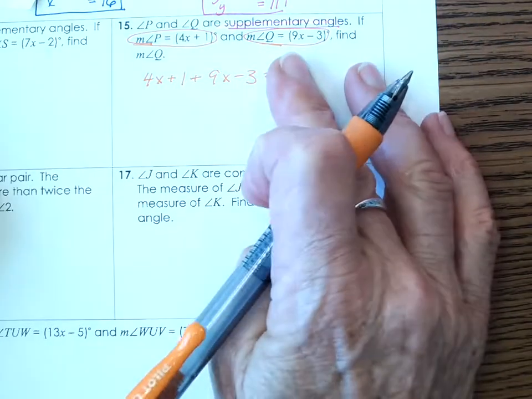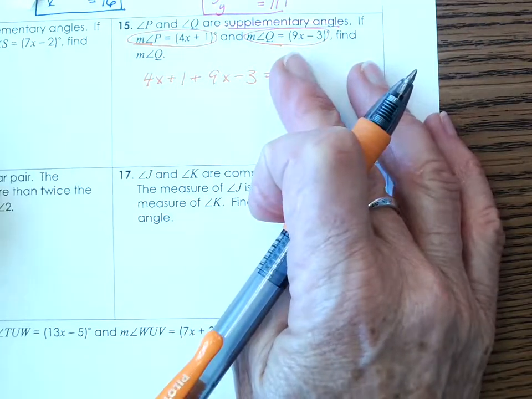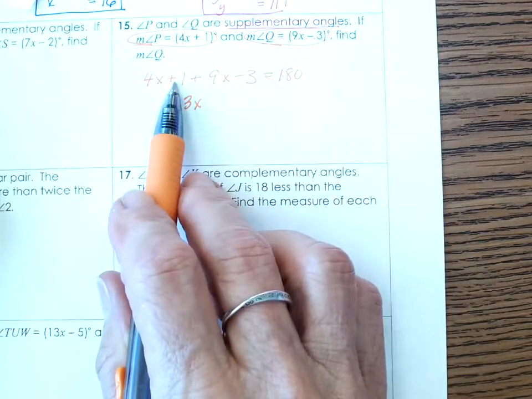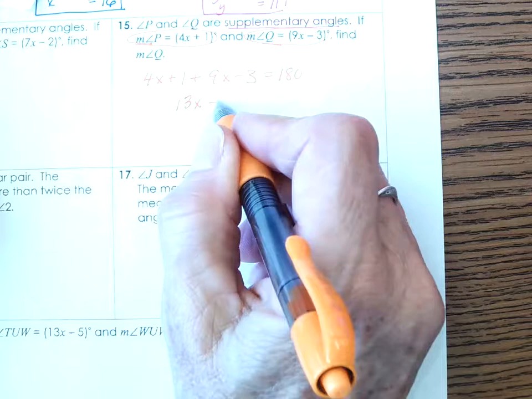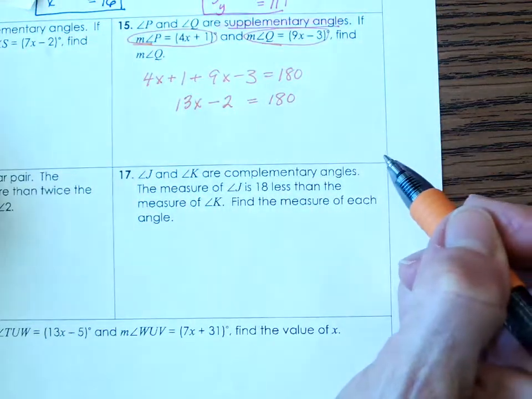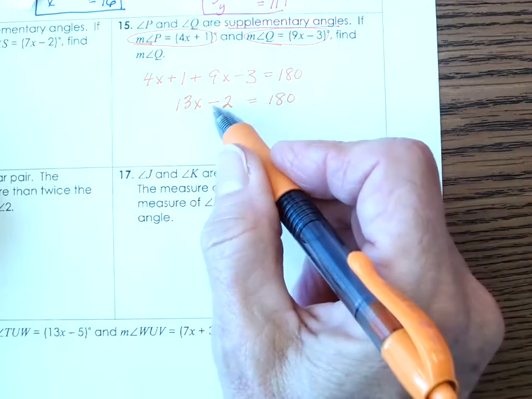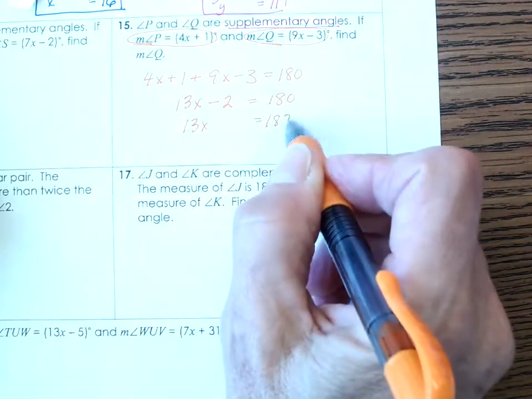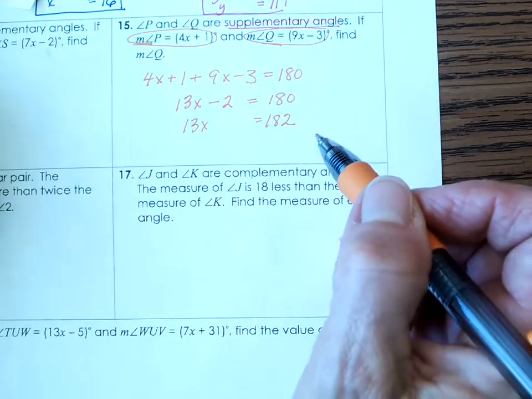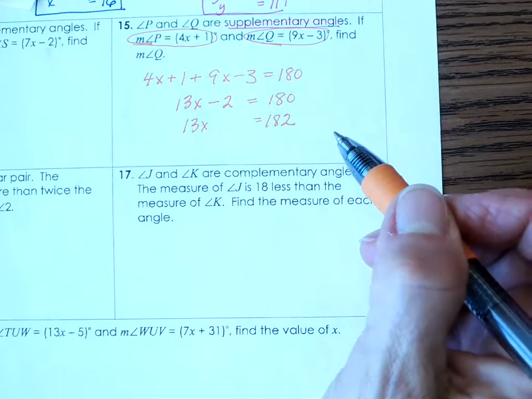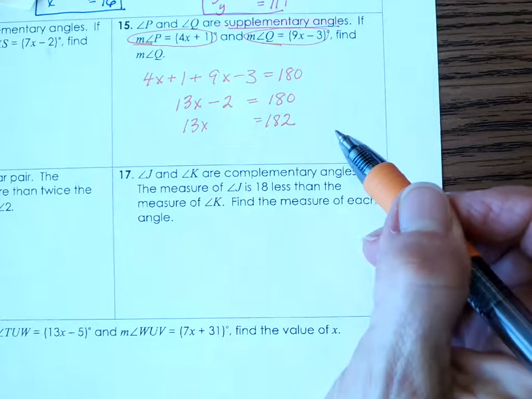So on the left-hand side, I'm going to combine like terms. I have 13 x's, and when I take this positive 1 and the negative 3 and I combine them, I end up with a negative 2. To keep it balanced, I'm going to add 2 on both sides, and then I have to divide both sides by 13.